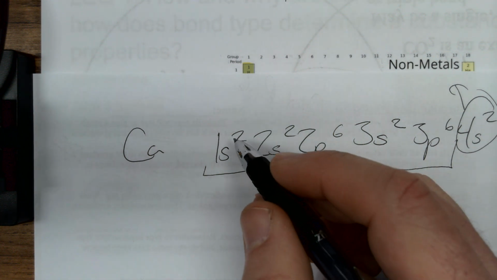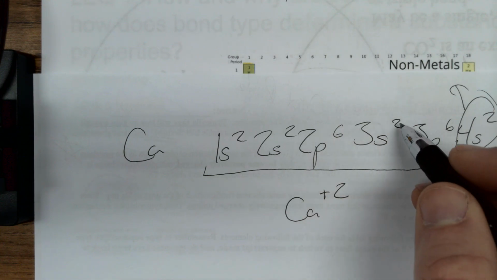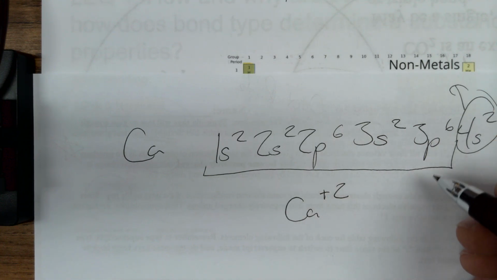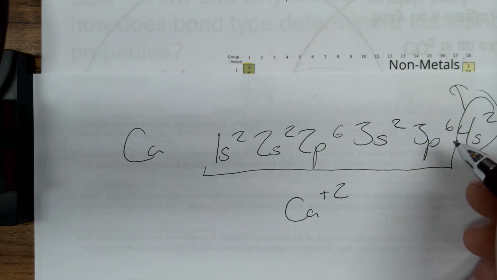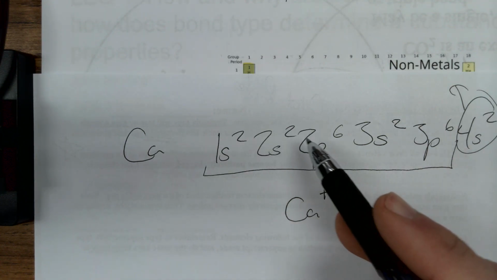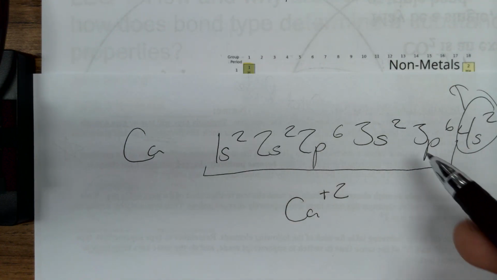So I count my electrons. 2, 4, 10, 12, 18. I have 18 electrons. Which noble gas would have 18 electrons? Helium, neon, argon, krypton, xenon, or radon? Argon. So 1s2, 2s2, 2p6, 3s2, 3p6.